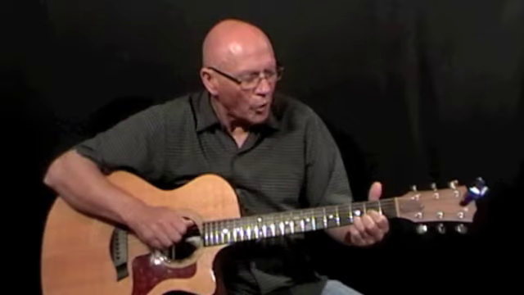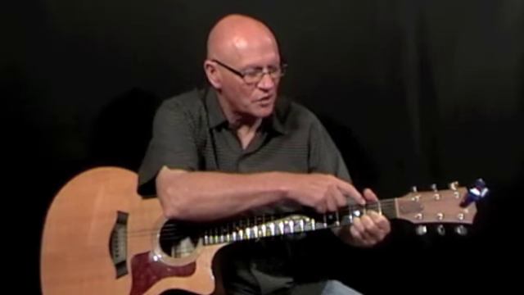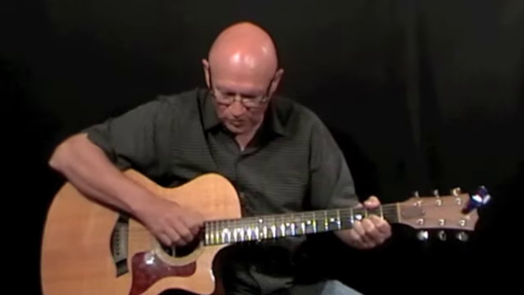So why not hold down the 2nd fret on the 6th string, the bottom E string, to give us an F sharp there, and use that note as a bass note for the D chord.